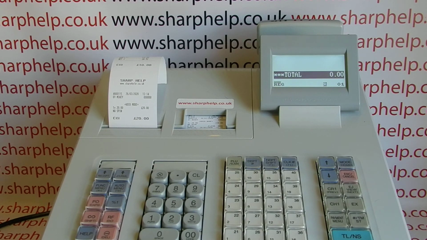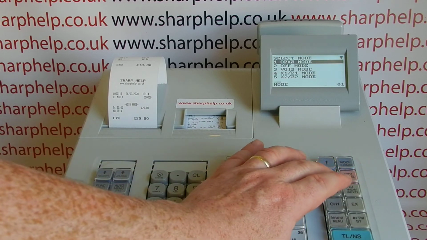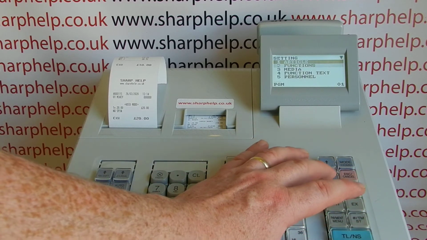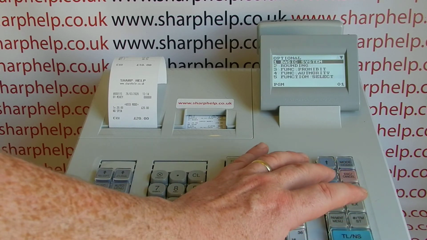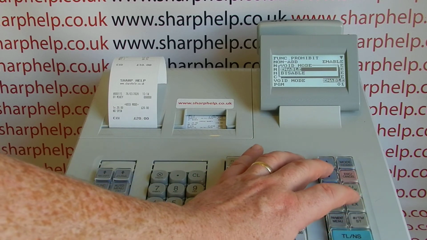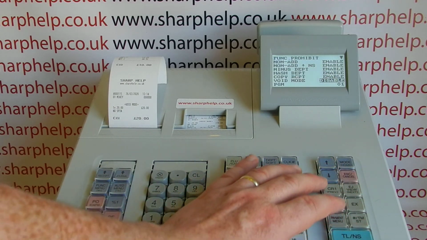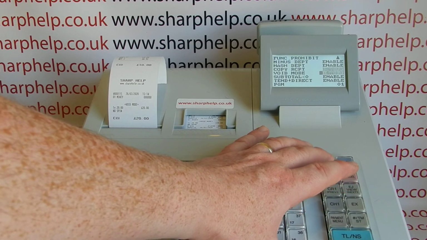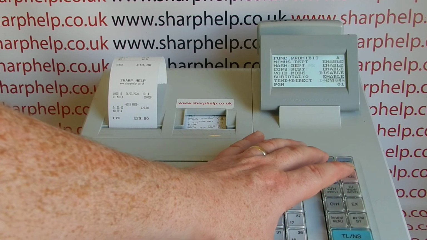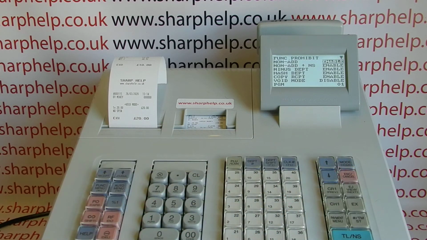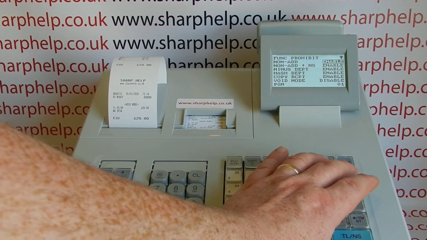You can also totally deactivate the void mode as well. If you go into PGM mode, setting, line 8, function prohibit, the void mode is one that's in there. You can just totally disable it, as you can with all these functions. Don't know why you'd want to disable copy receipt, but you've got the options there. Obviously, as standard, they all work.